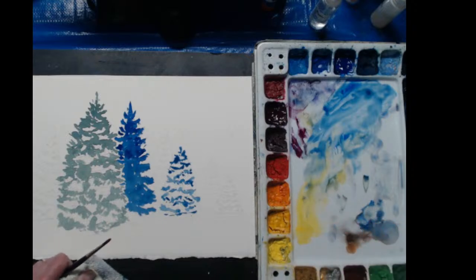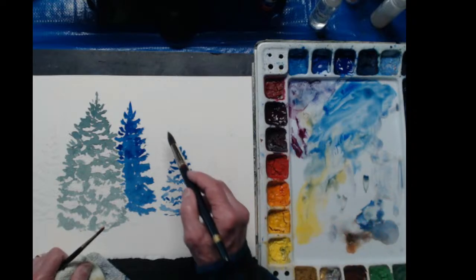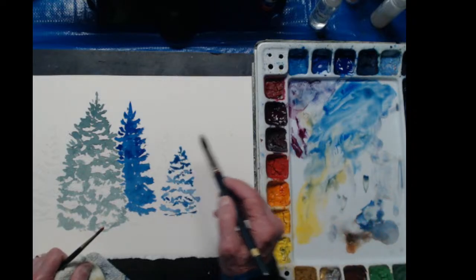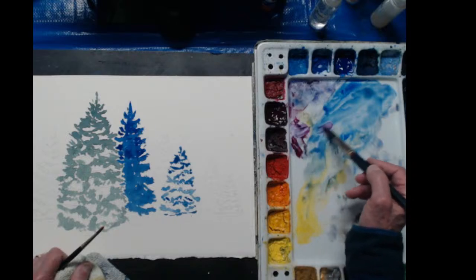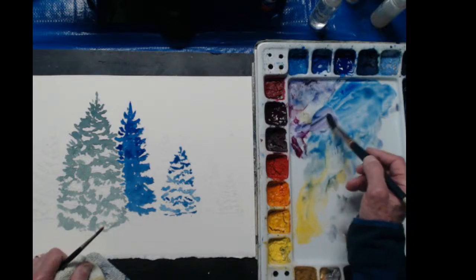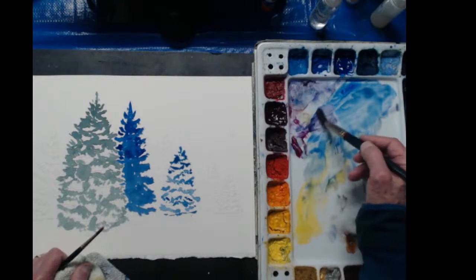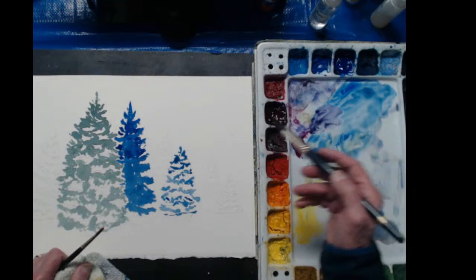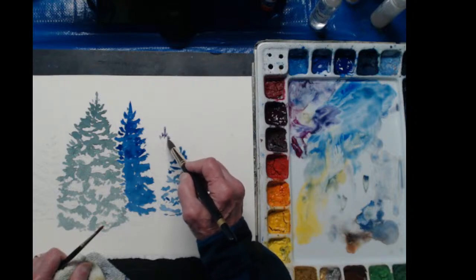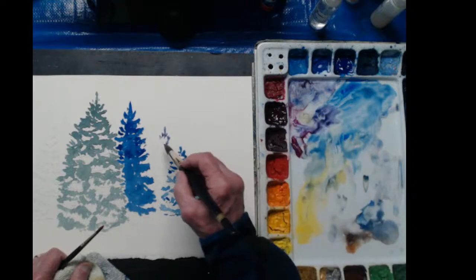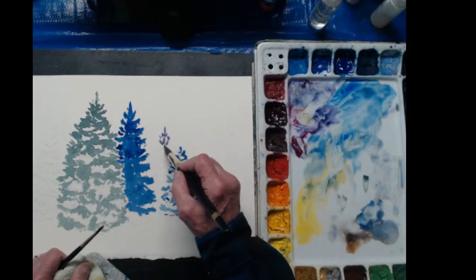Okay, well, I got that one. It's kind of finished. Now behind that, I'm going to put another tree in here in between. Now what I'm going to do is add a little bit of quinacridone violet to that. I'm going to warm that up just slightly. I'm going to put a little bit of another color. It'll be like a blue purple. Again, I'm making a change to the color. And this is going to be silhouetted against the sky.